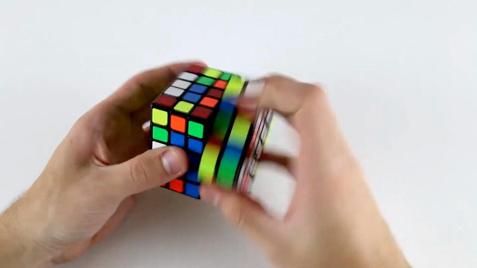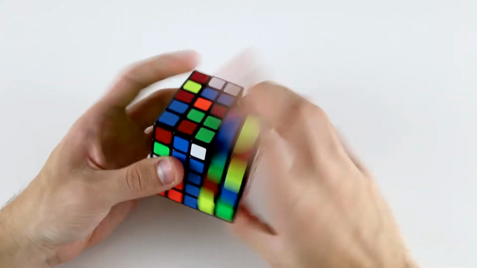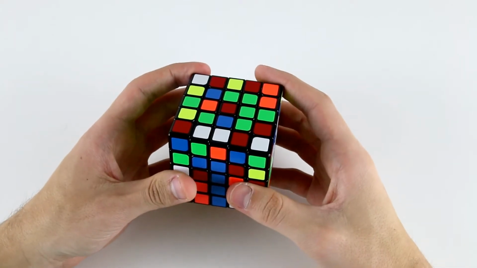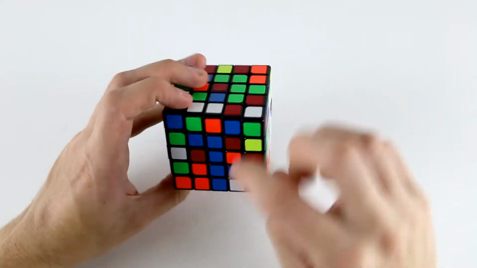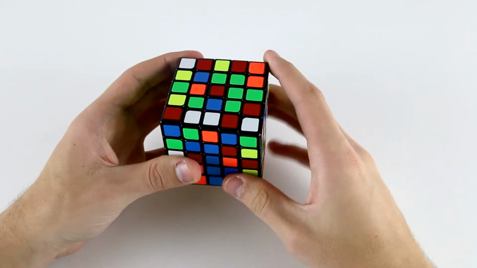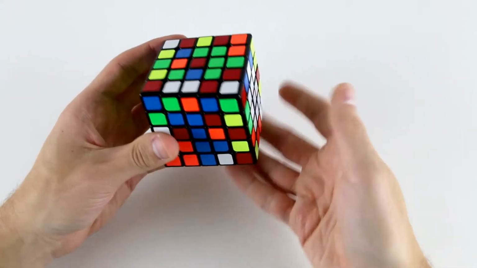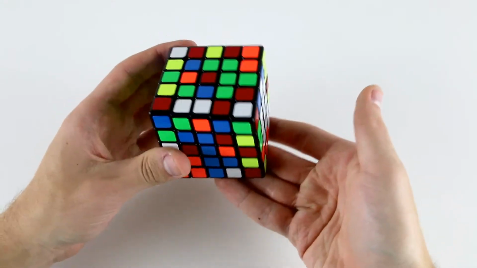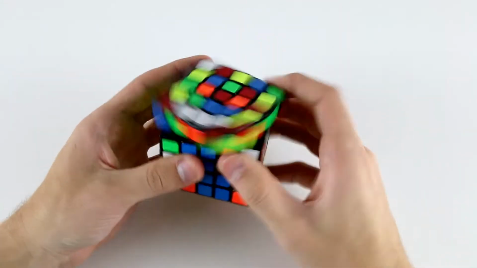So I would go like RU, R prime, U, RU, R prime. The reason I wouldn't do something like attach this one, use this corner and this corner, is because I want to eliminate all the blue from this side so that my only remaining blue pieces would be on the bottom and the back here.